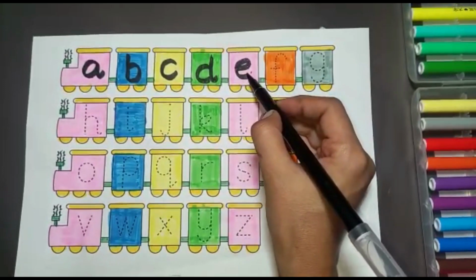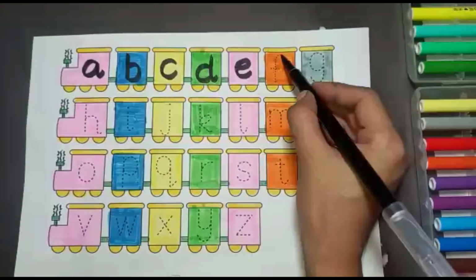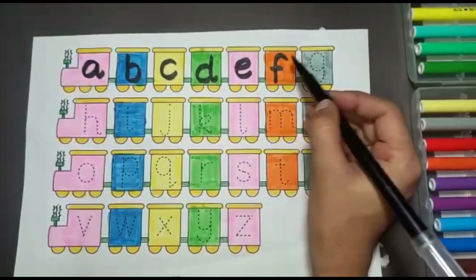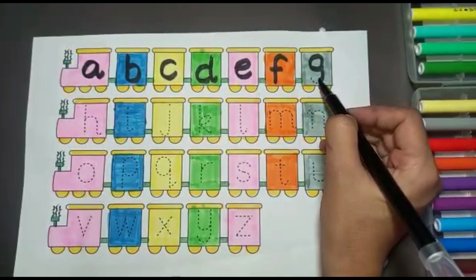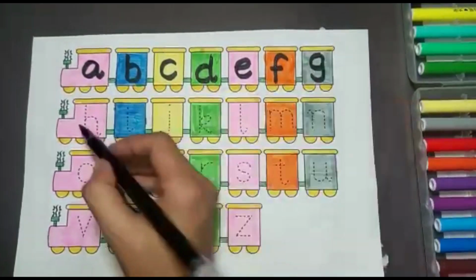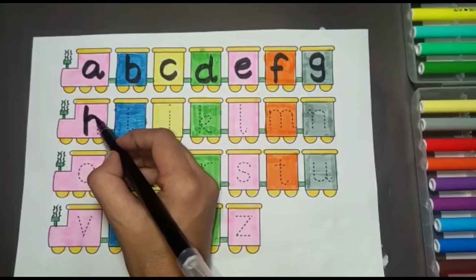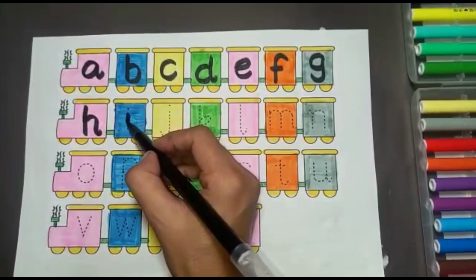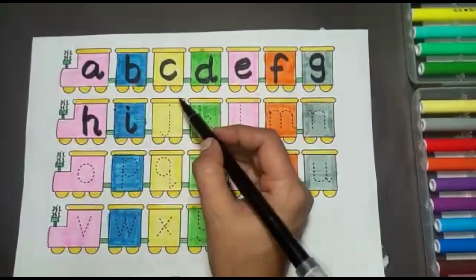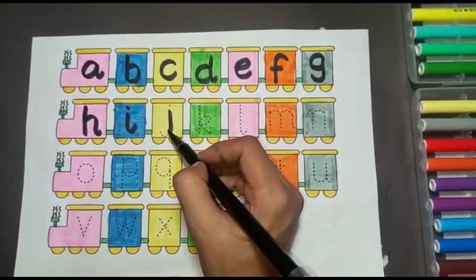E. E is for eagle. F. F is for fan. G. G is for giraffe. H. H is for house. I. I is for inkpot.